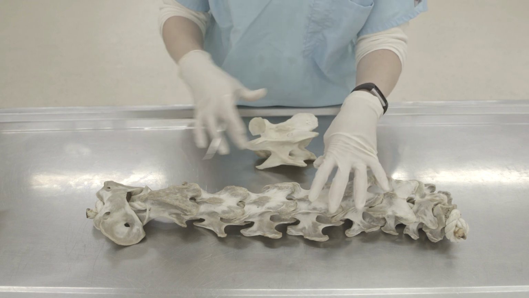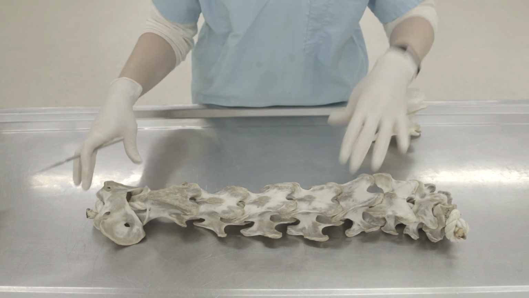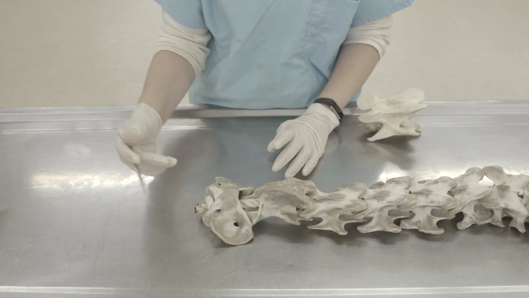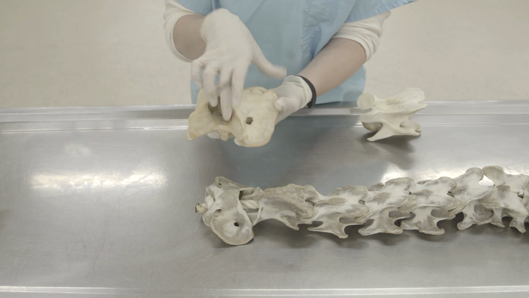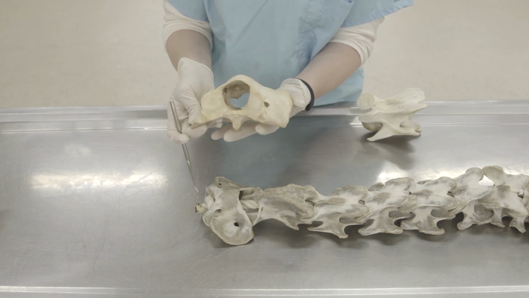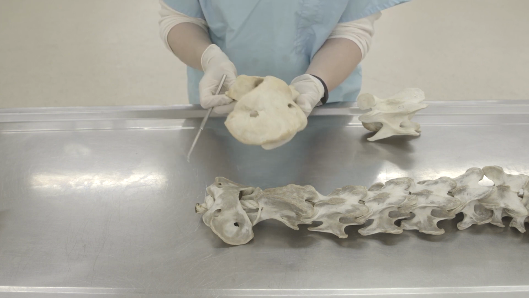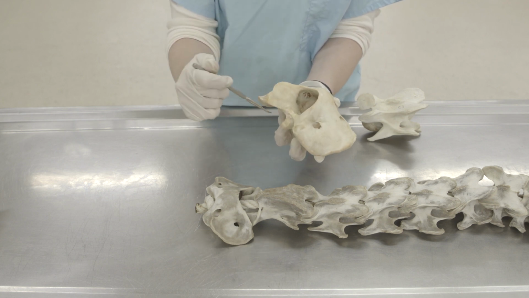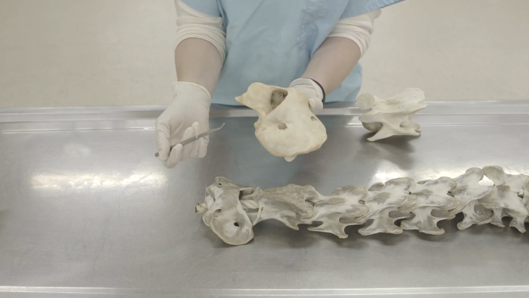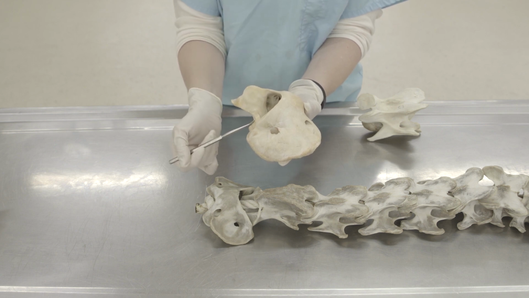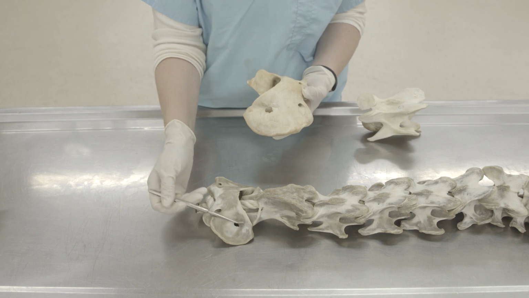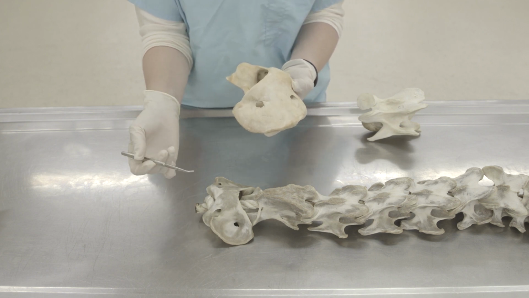So we'll move to the atlas and the axis. I'll pick up this atlas because it's separate and I can show you. But the atlas doesn't actually have a body per se. It has a dorsal arch, so this would be the dorsal arch, and a ventral arch. So it's just made up of two arches, a dorsal and a ventral, and it does not have a body. So here's the atlas on this specimen. This is the dorsal arch.